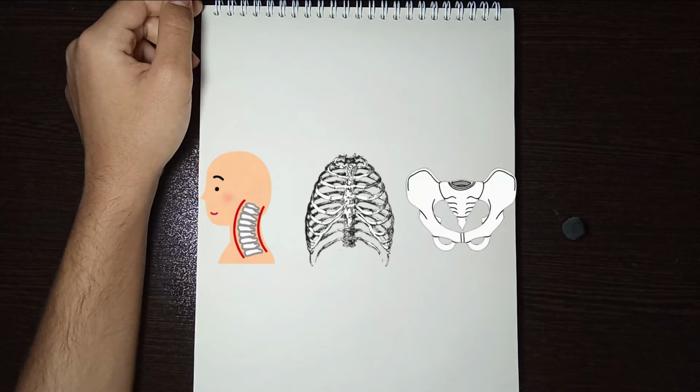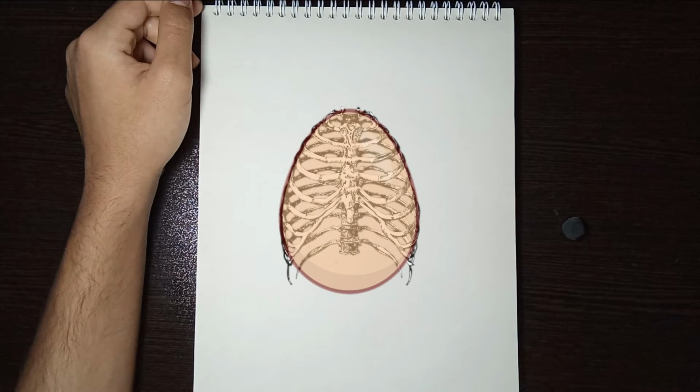The upper body has three parts: the neck, the rib cage, and the pelvis. We start by drawing the chest, which is shaped like an egg. So, begin with that, like this.